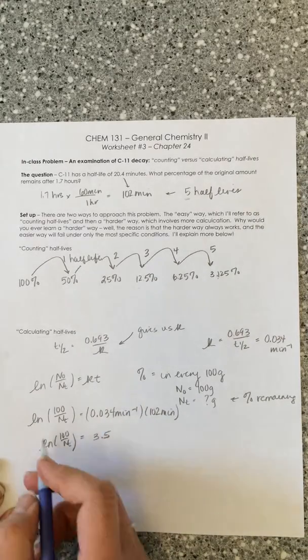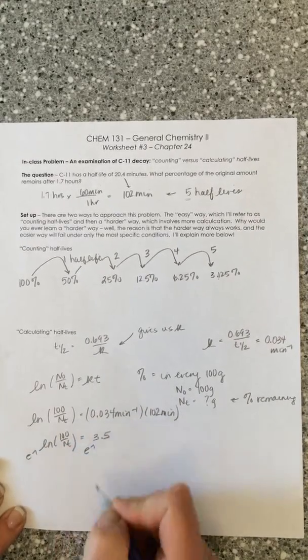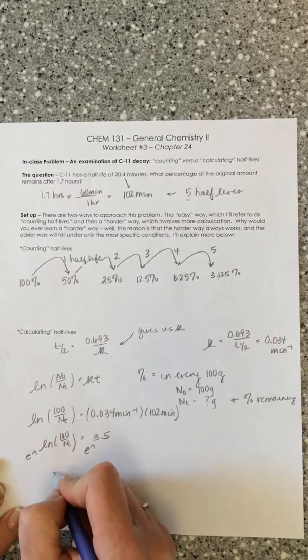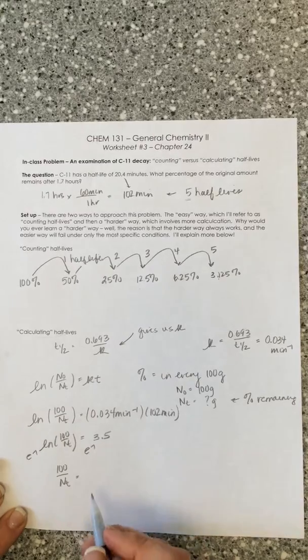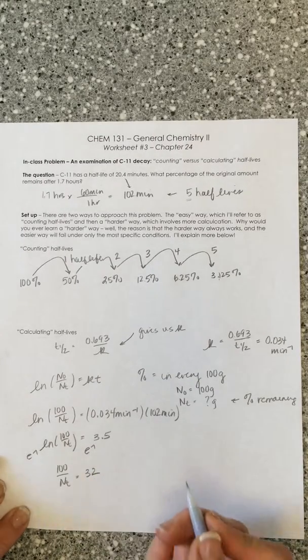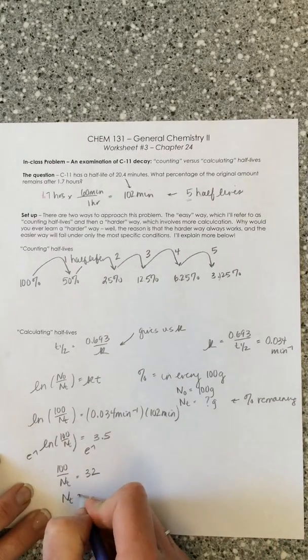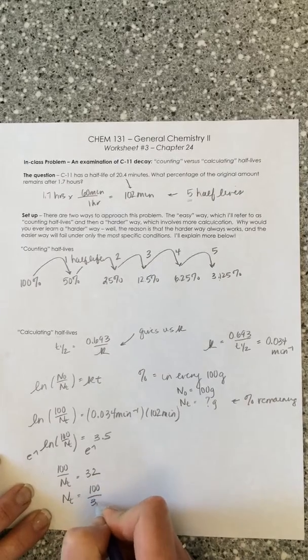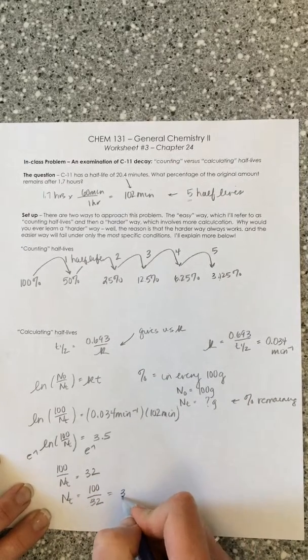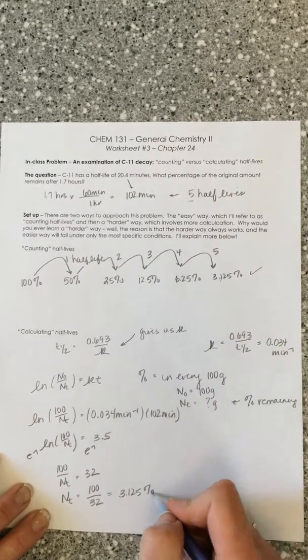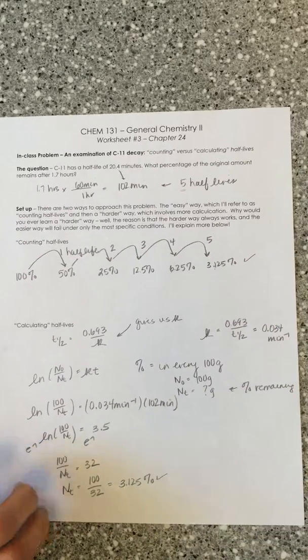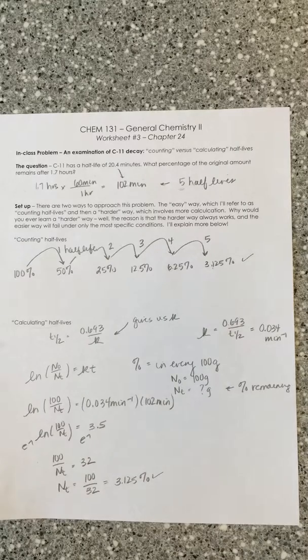To solve this, we can take e to both sides, and we're going to get 100 over N sub t. If you take e to the 3.5, that's equal to 32. So N sub t equals 100 over 32, and that equals 3.125%. So we get the same answer for both ways of going about this.